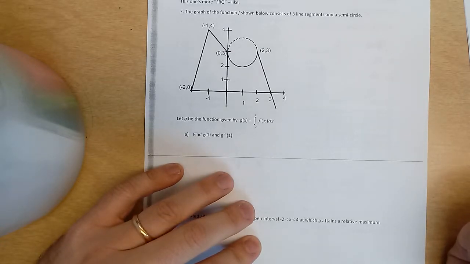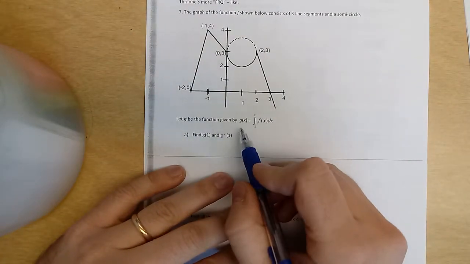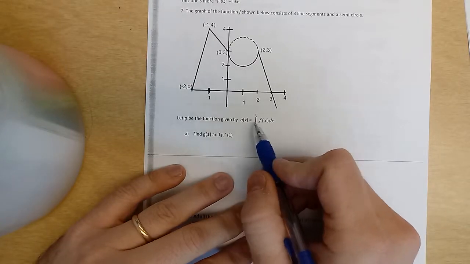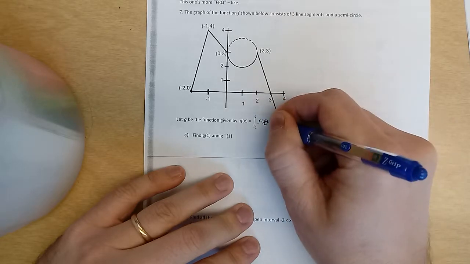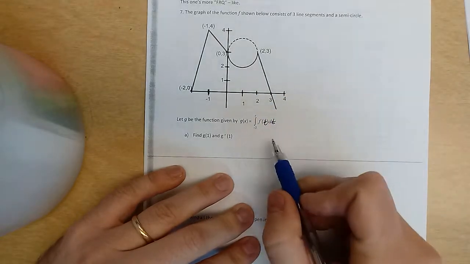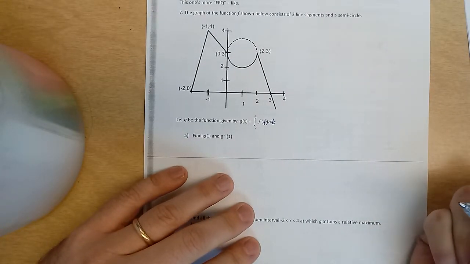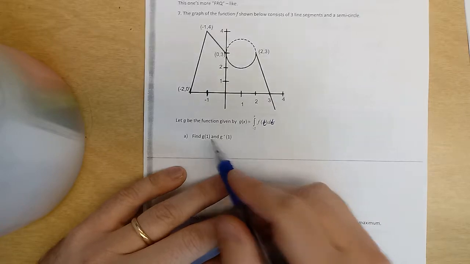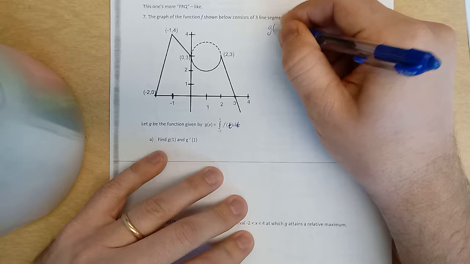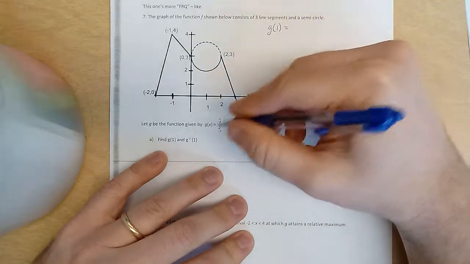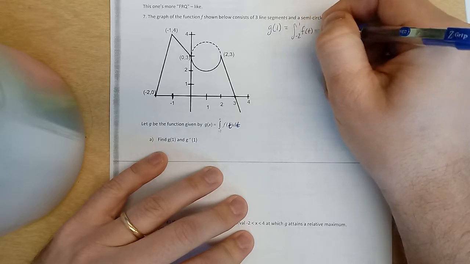First and foremost, I need to correct a typo. This really should say g of x is equal to the integral from -2 to x of f of t dt. If it doesn't say that, then it muddies up what's actually happening. So it says find g of 1. So I'm going to write up here to keep it in line with the picture. So g of 1, well, if we plug 1 in for x, then we get the integral from -2 to 1 of f of t dt.